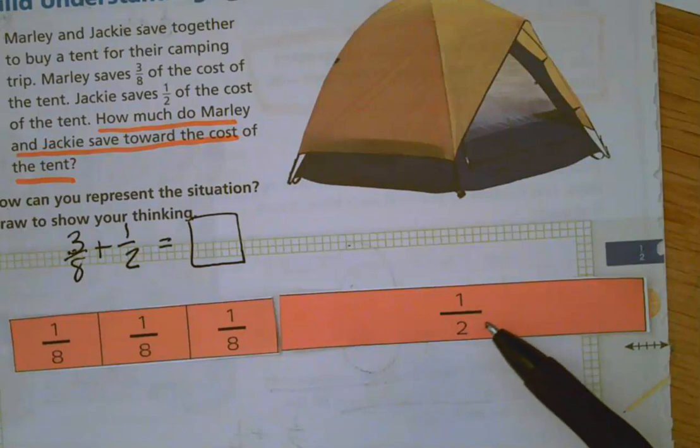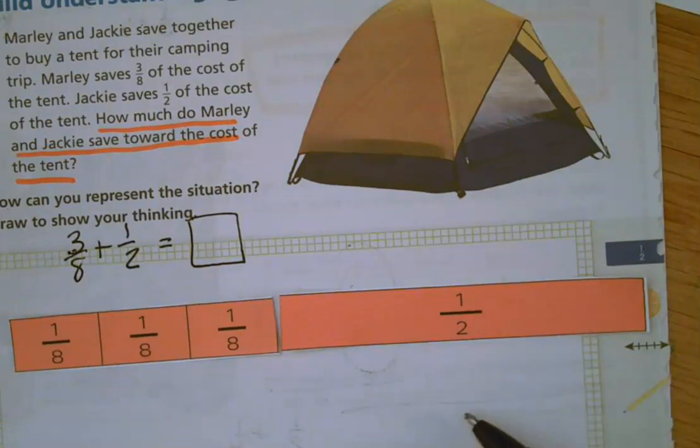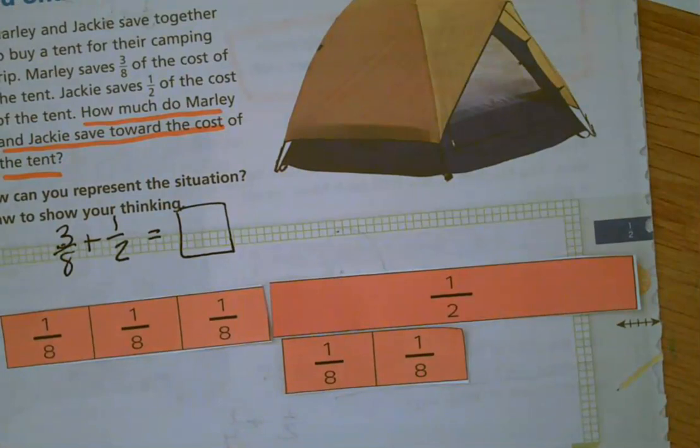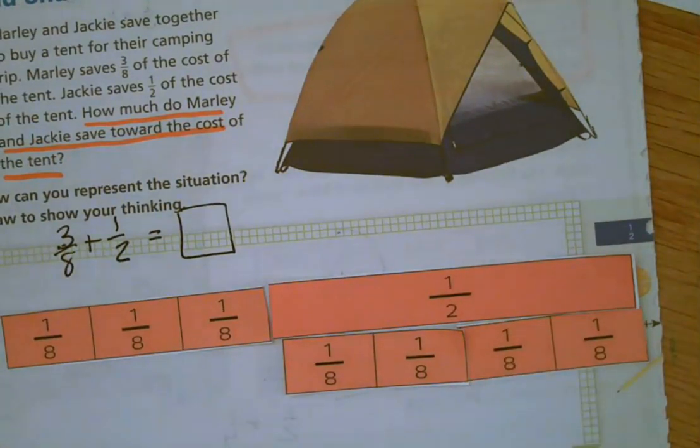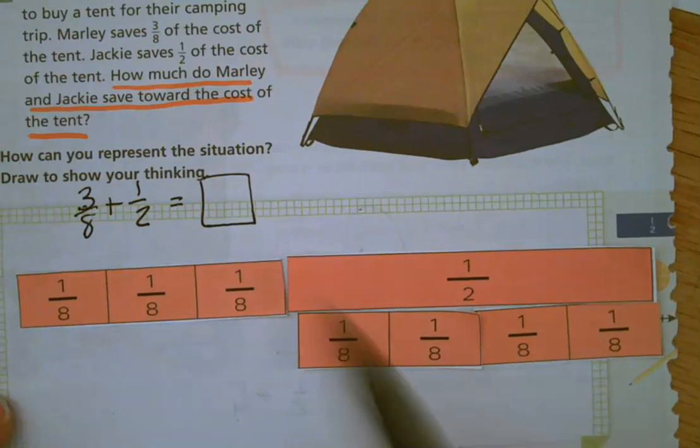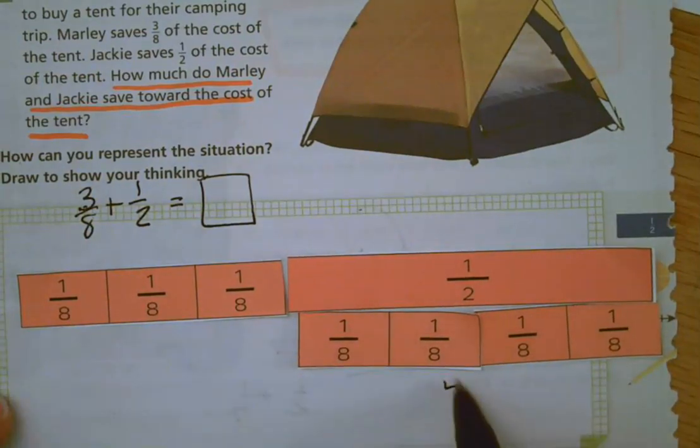Well, I know that 1/2 can be separated up into eighths, and it's going to equal 4/8. I can see here that it's true. Since 1/2 is the same thing as 4/8, I can rewrite it as 4/8.